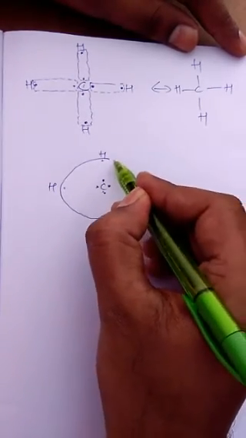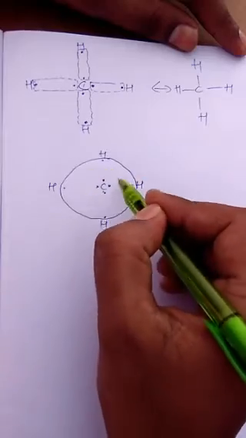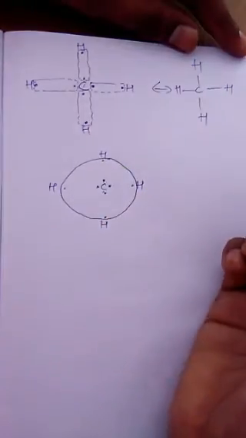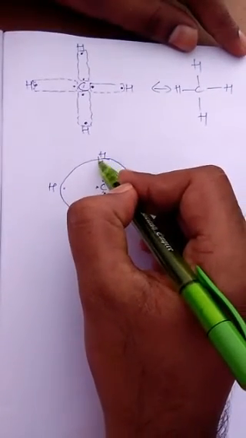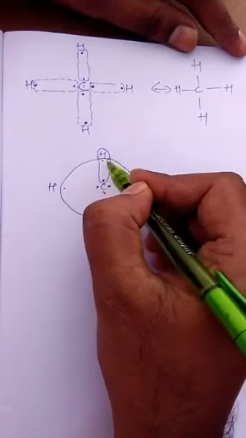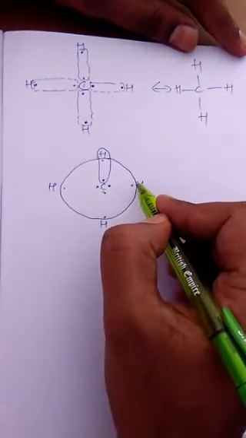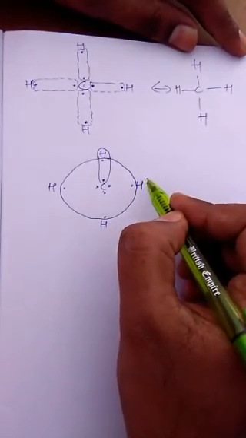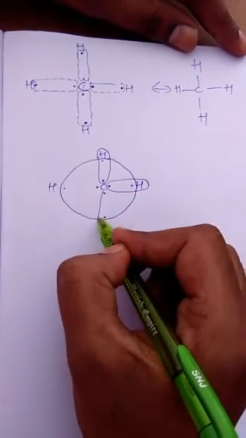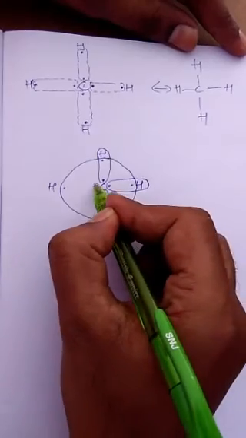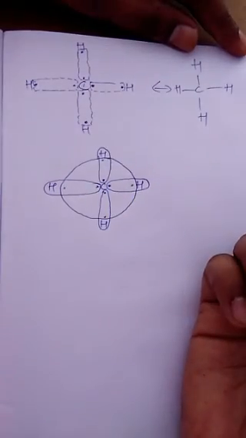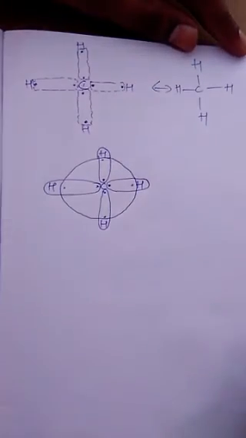Then in this circle the total number of electrons is 8 only: 4 from carbon and 4 from hydrogen. Then each hydrogen takes 1 electron from carbon, so hydrogen gets the helium configuration. The helium duplet configuration is also stable, with 2 electrons. So this is the geometrical representation of the methane molecule.